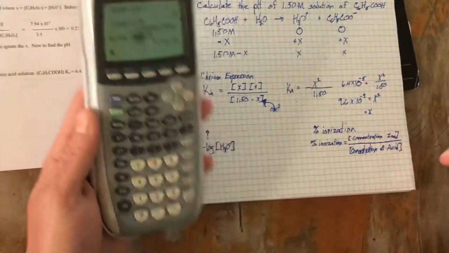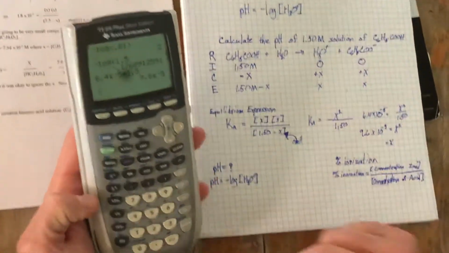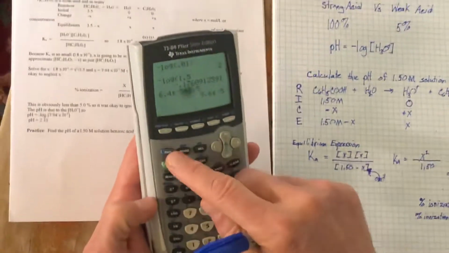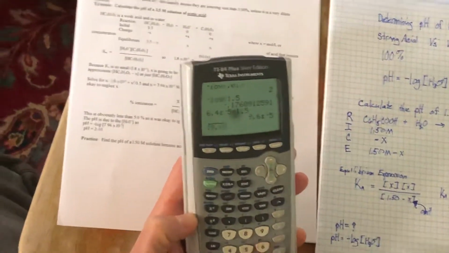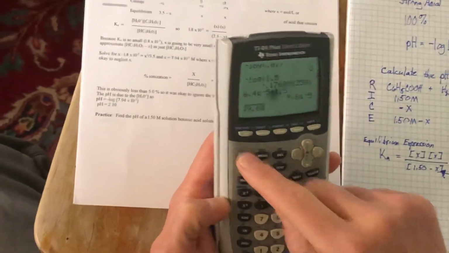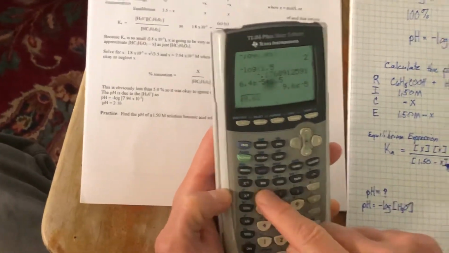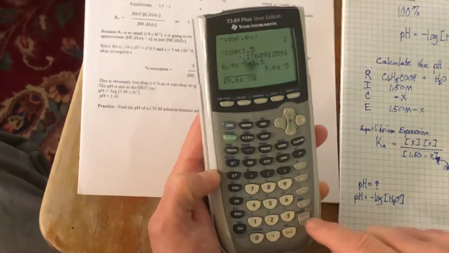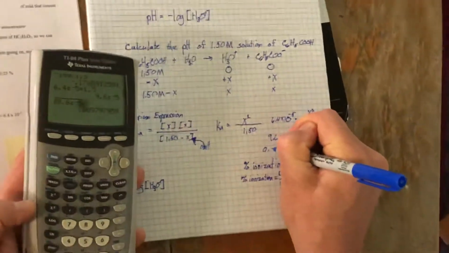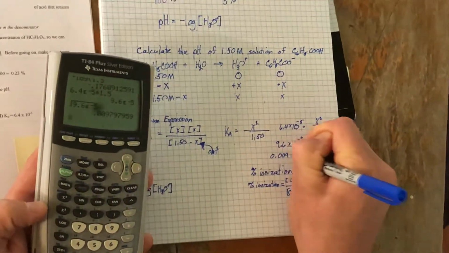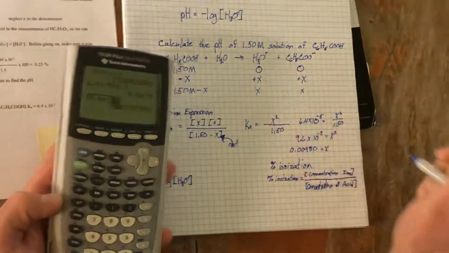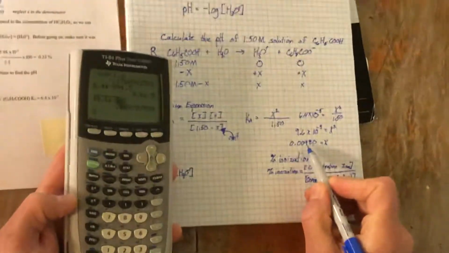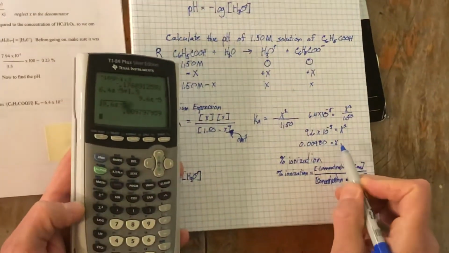Now if I take the square root of that answer, the square root of 9.6 times 10 to the negative fifth, I end up getting 0.00980. And I like to use three significant figures. So this is my x value.